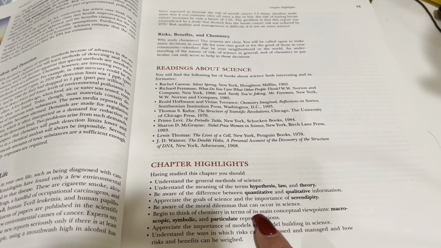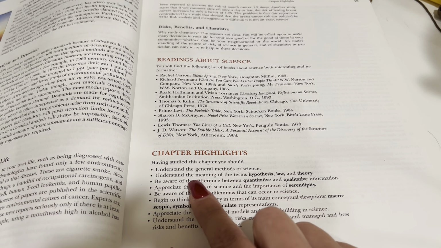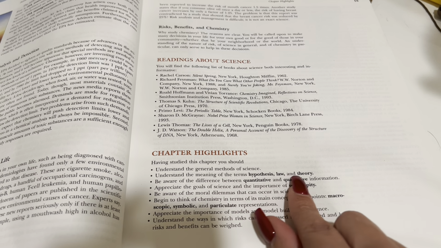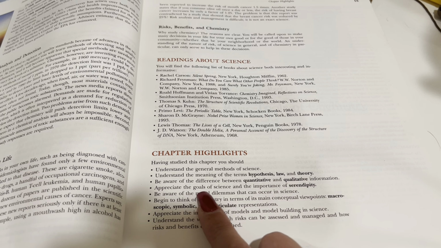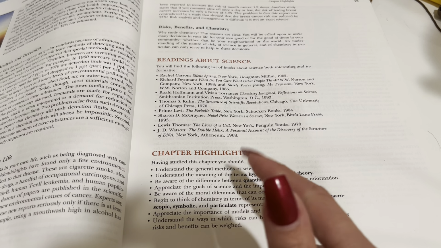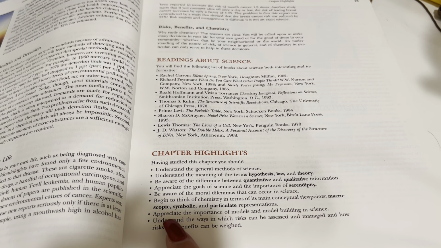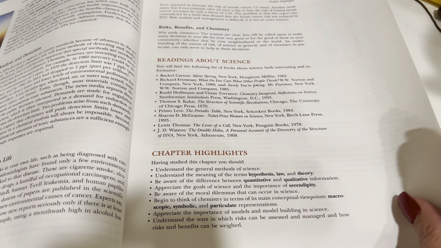And then we have the chapter highlights. So once you read this chapter, you should be able to understand the general methods of science, understand the meaning in terms of hypothesis, law, and theory, be aware of the difference between quantitative and qualitative, appreciate the goals of science and the importance of serendipity, be aware of the moral dilemmas that can occur in science, begin to think of chemistry in terms of its main conceptual viewpoints, macroscopic, symbolic, and particulate representations, appreciate the importance of models and model building in science, and understand the ways in which risks can be assessed and managed, and how risks and benefits can be weighed. So we touched on a couple of those things in this video.